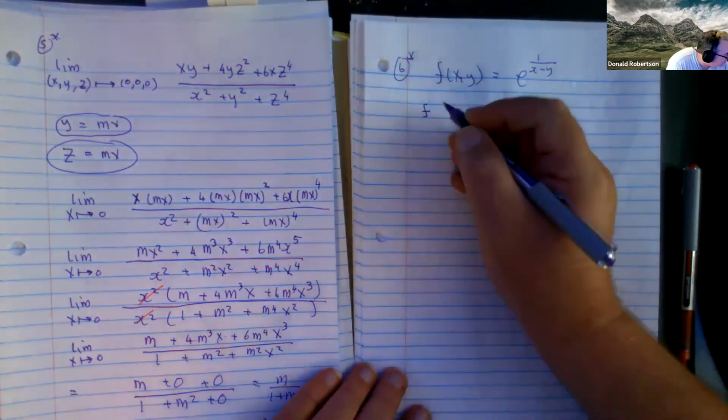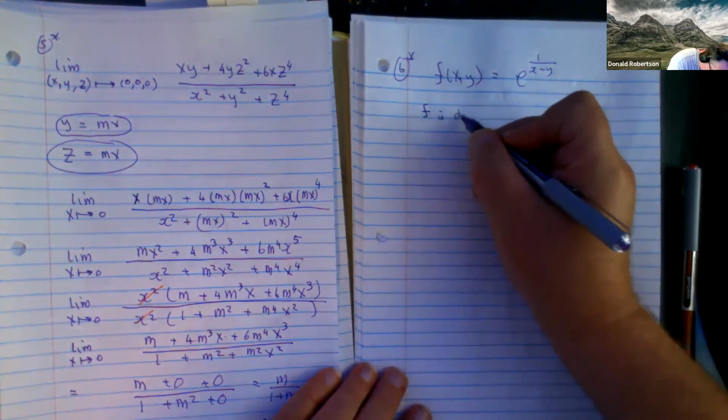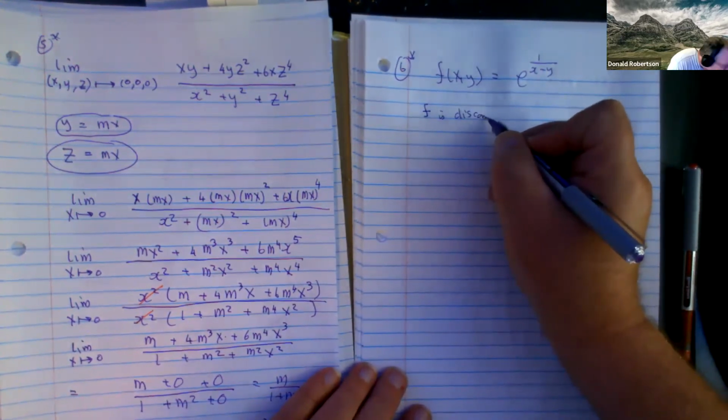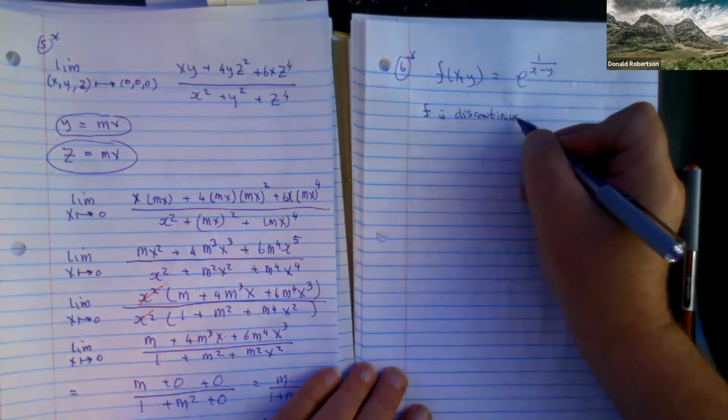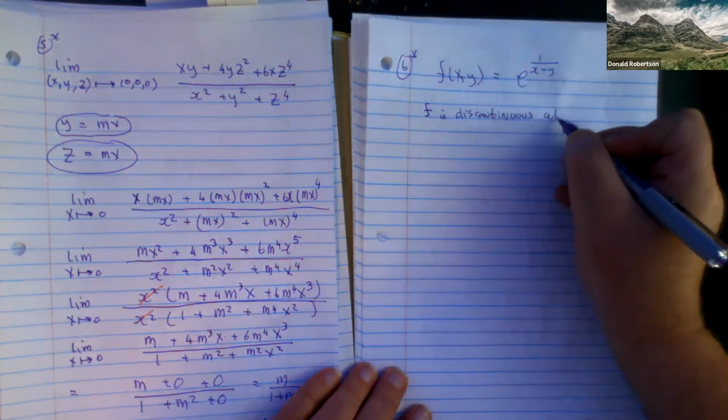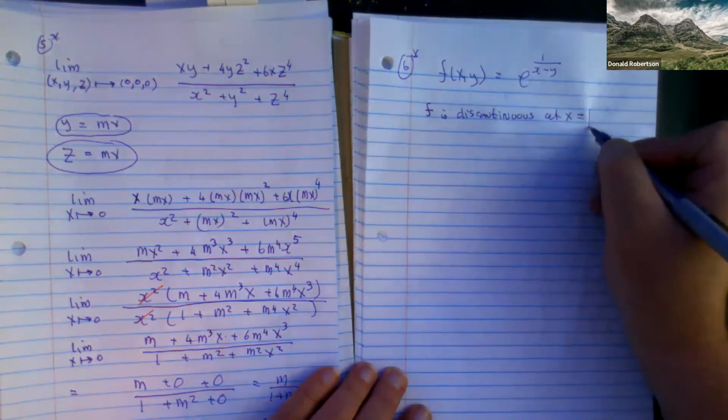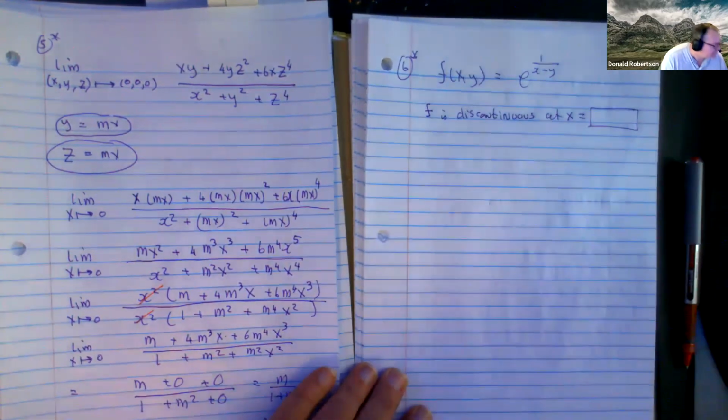And then it says below, f is discontinuous at, and it has an x equals, and a box.